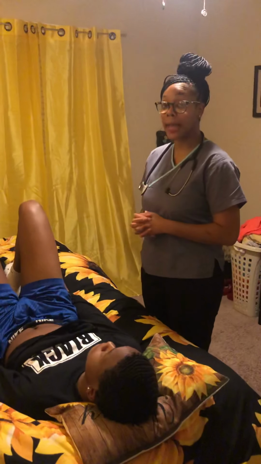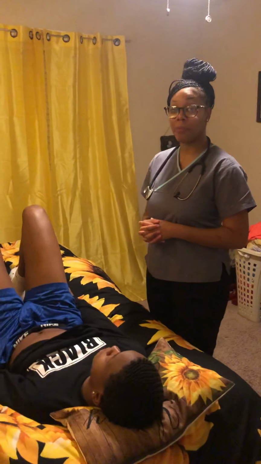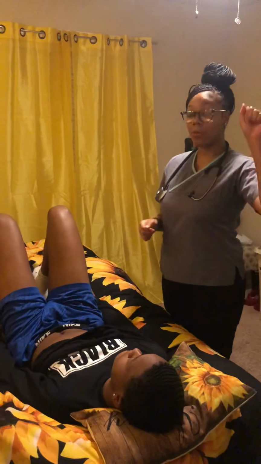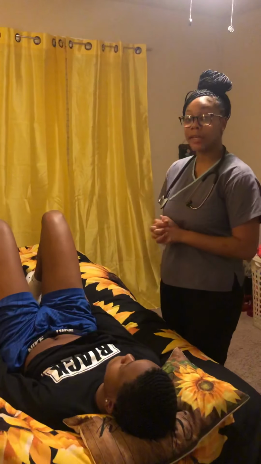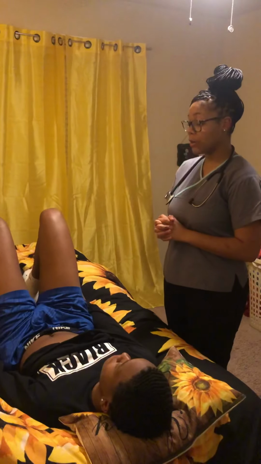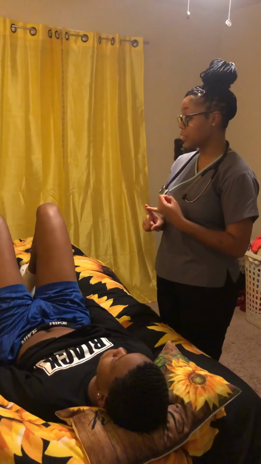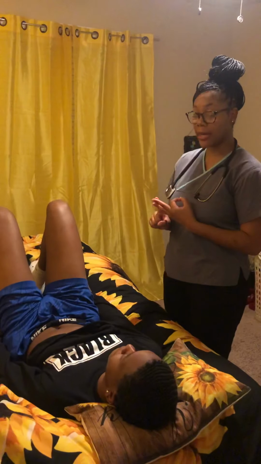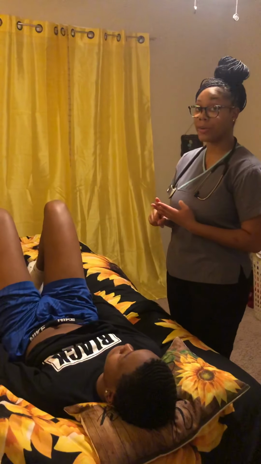Today, I'll be performing the abdomen assessment, and I will begin by performing hand hygiene. The next thing that I will do is knock on my patient's door. After entering, I notice that my patient is in supine position, his knees are bent, his arms are beside his side, and he has a pillow under his head.